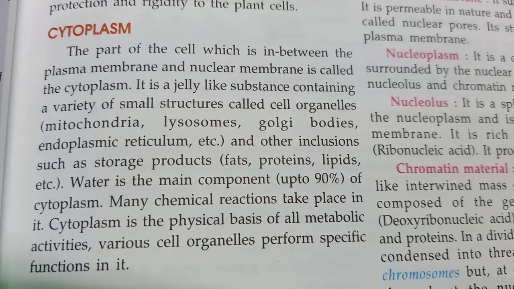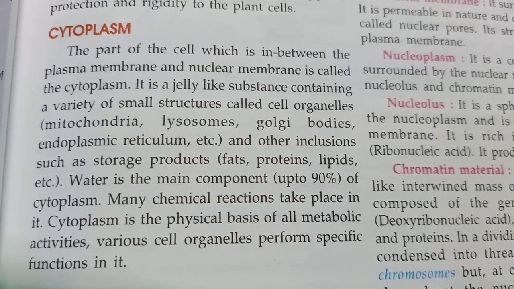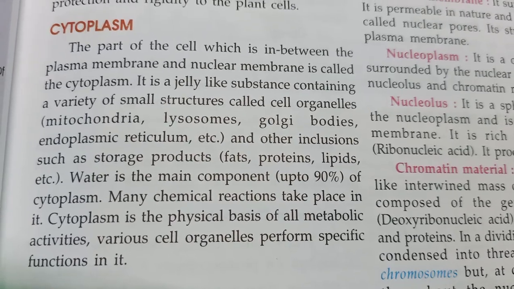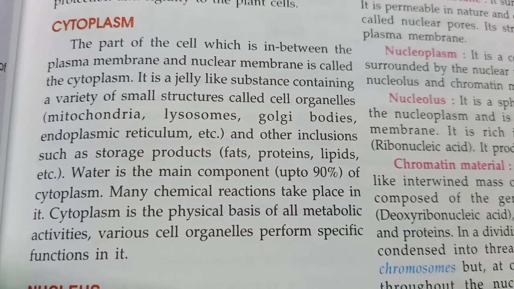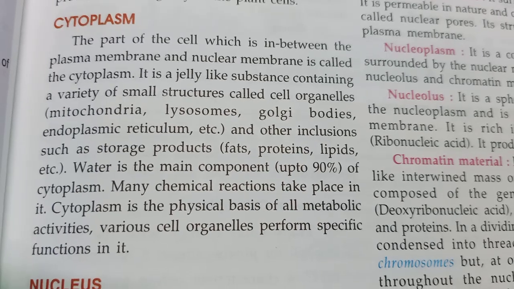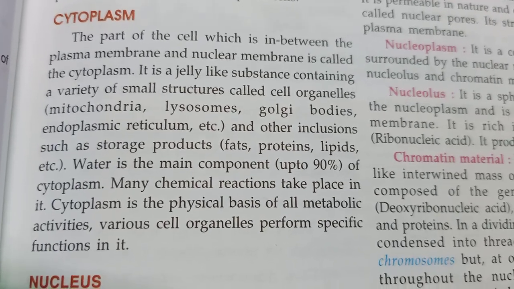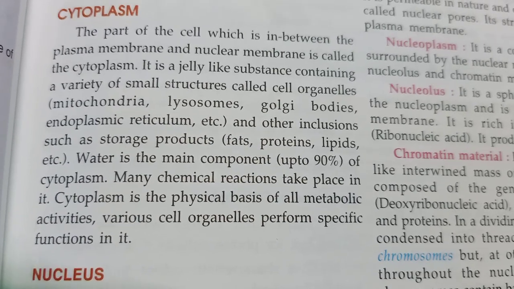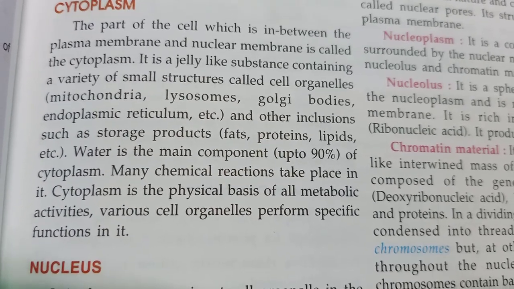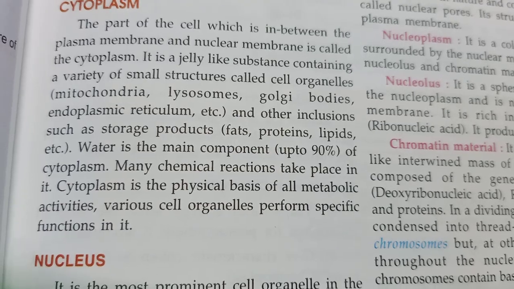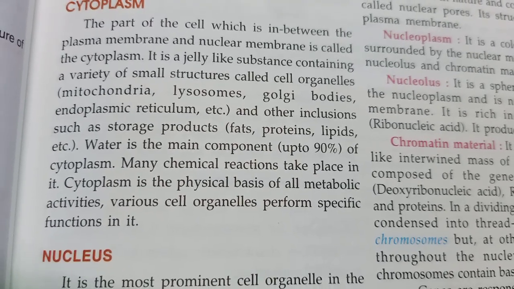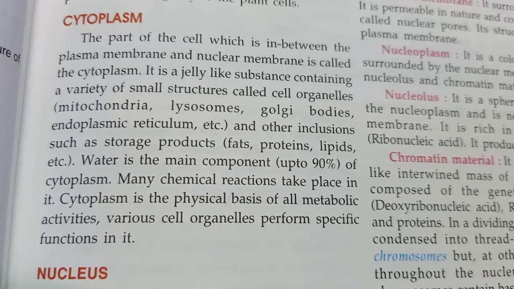The next organelle is the cytoplasm. The part of the cell which is in between the plasma membrane and the nuclear membrane is called the cytoplasm. Now this cytoplasm is a jelly-like substance containing a variety of small structures called cell organelles. For example, mitochondria, lysosomes, Golgi bodies, and endoplasmic reticulum, etc. All these are present inside this cytoplasm.